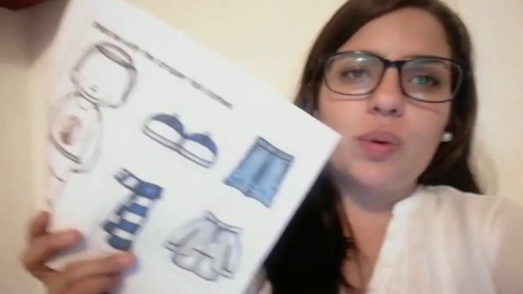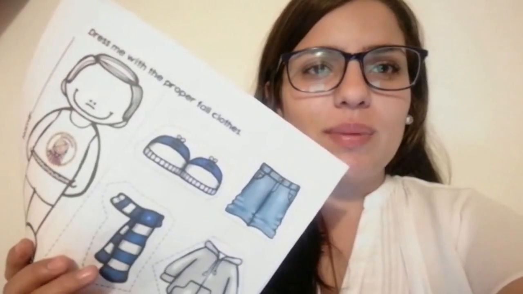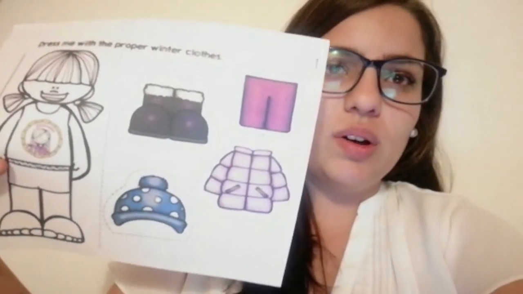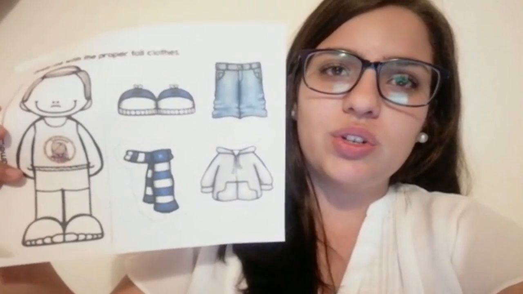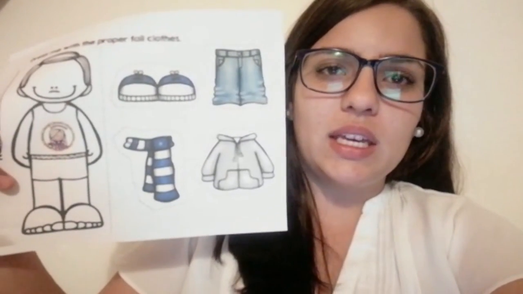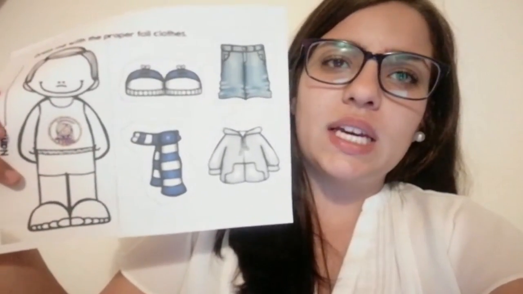In the free practice, kids will have this format. This format has the different clothes that we saw, and another one. The kids need to cut the different pieces and put them on the correct part of the body. For example, if they cut the shoes, they need to put them on the foot of the boy.